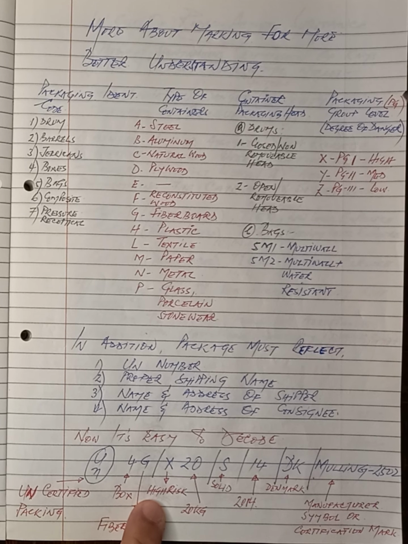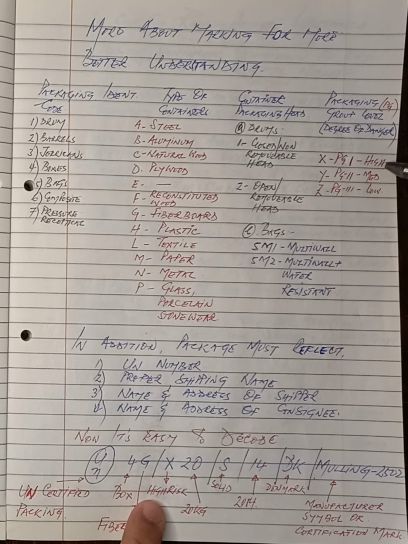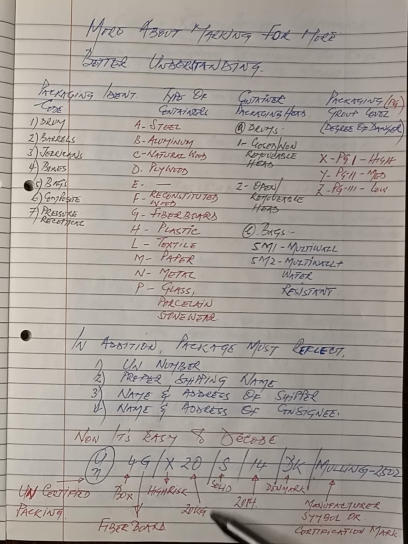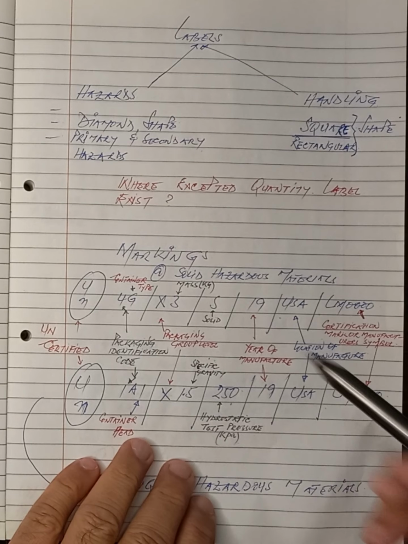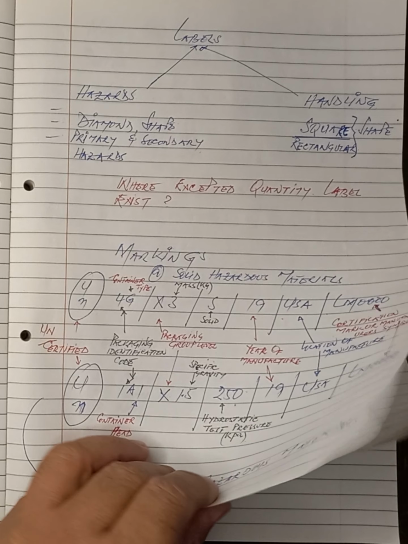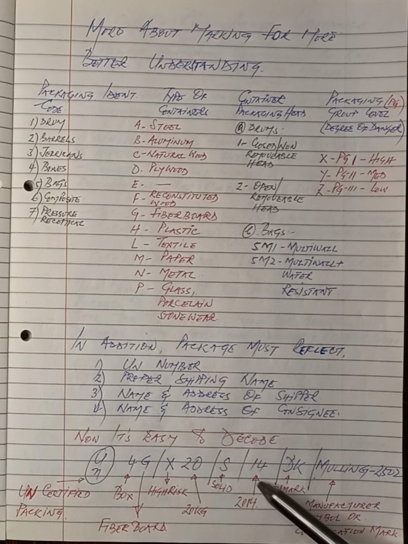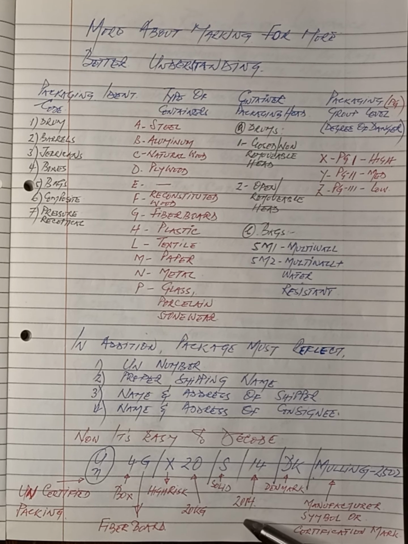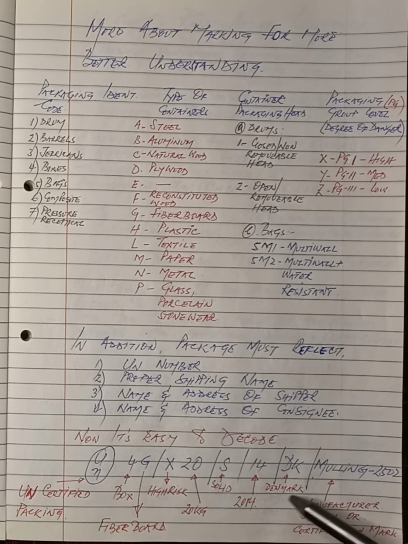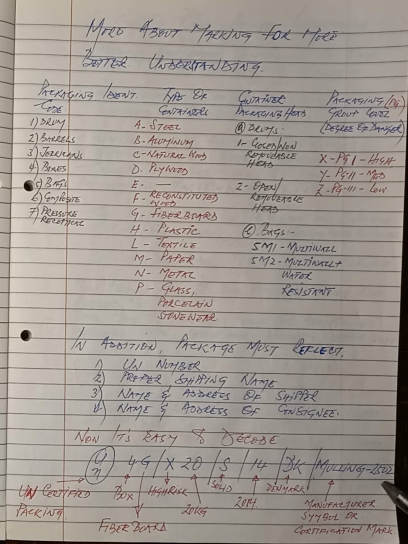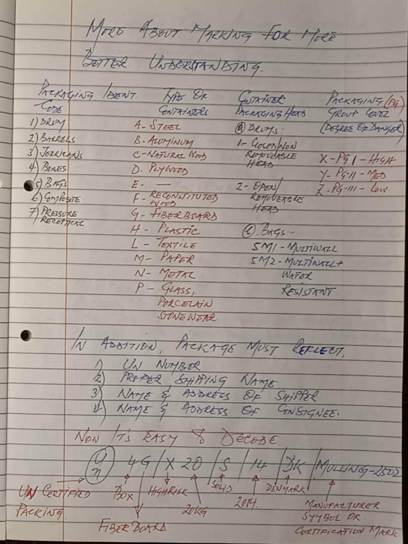X, packaging group 1, high risk. 20, because this one is solid, so 20 reflects the mass. 14, 2014, S of course solid. DK, Denmark, and Muling 2502, manufacturer symbol or certification mark.